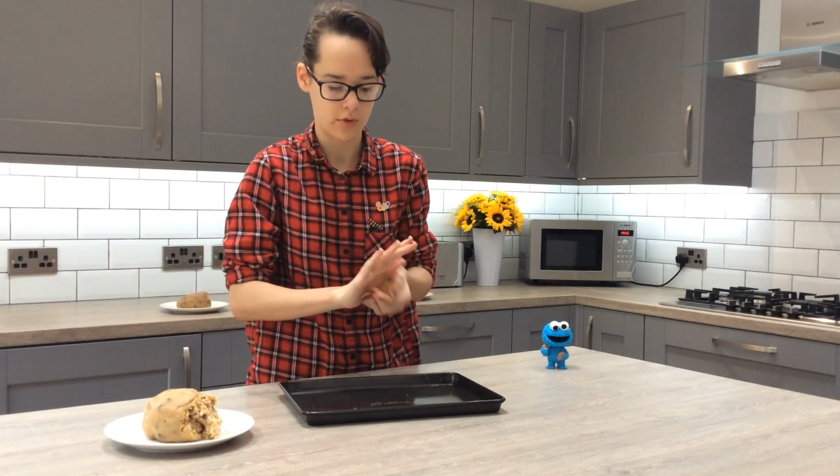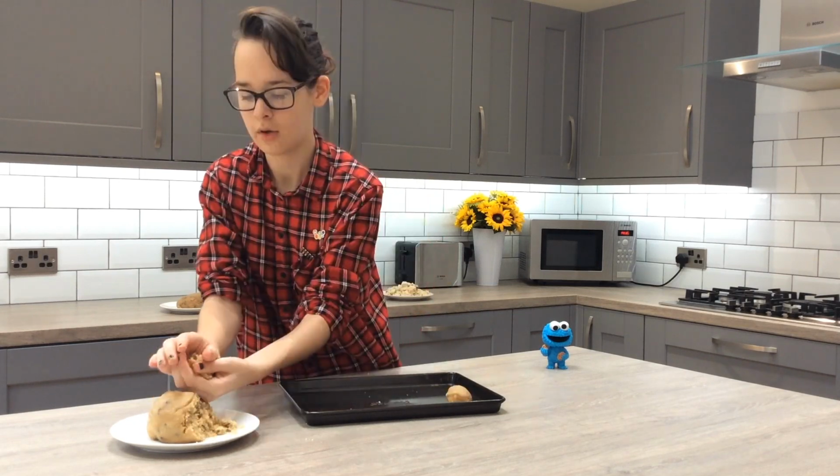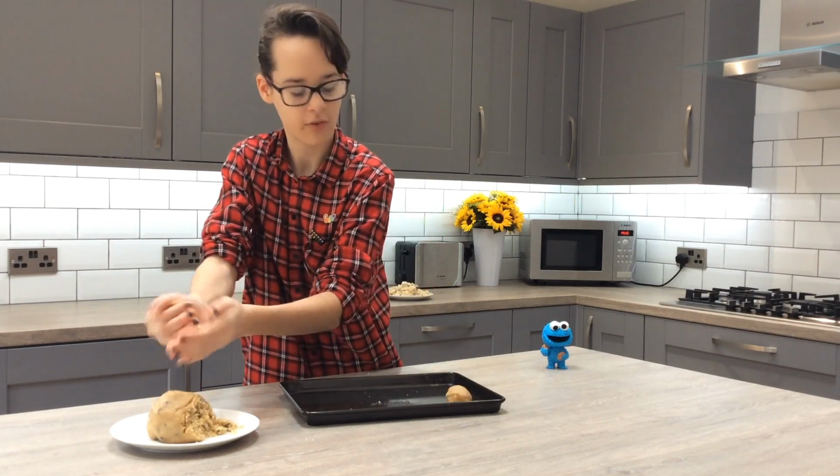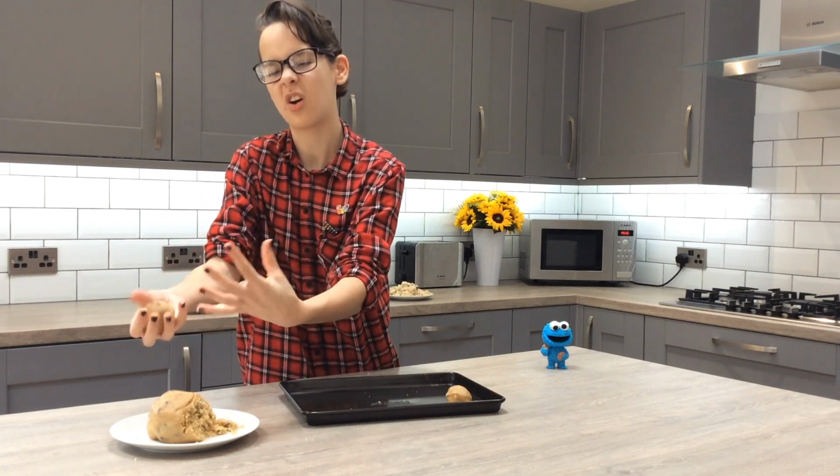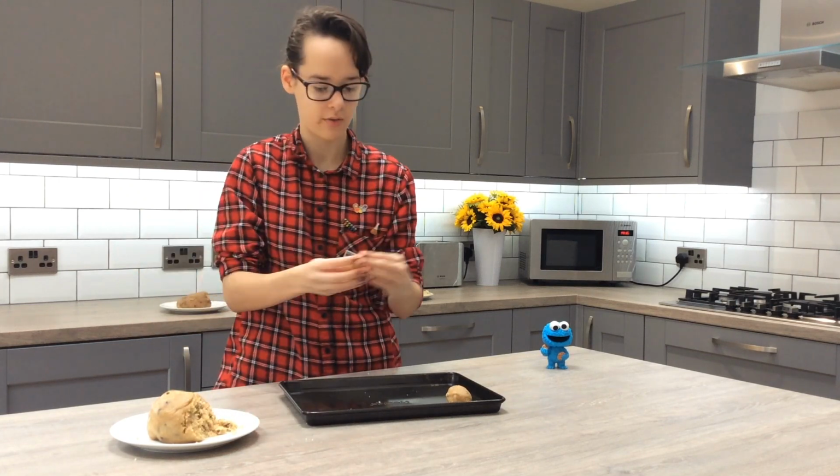I'm going to make some balls, and I'm going to do 6 of them. We need to make sure they are all roughly the same size, otherwise they won't cook properly or they'll cook slightly differently depending on the size.